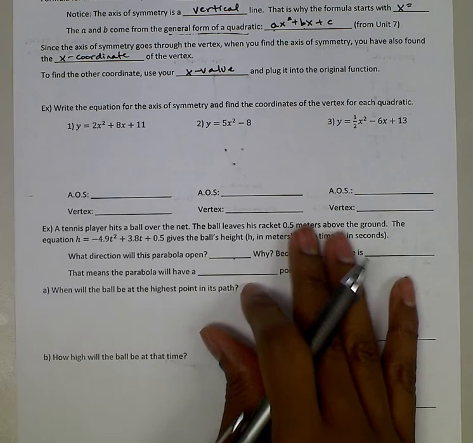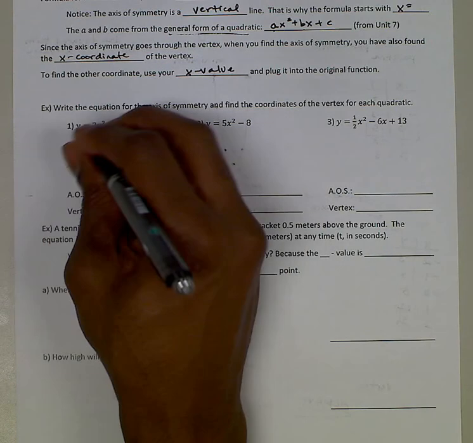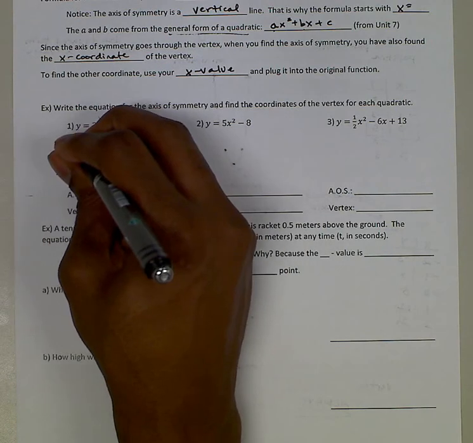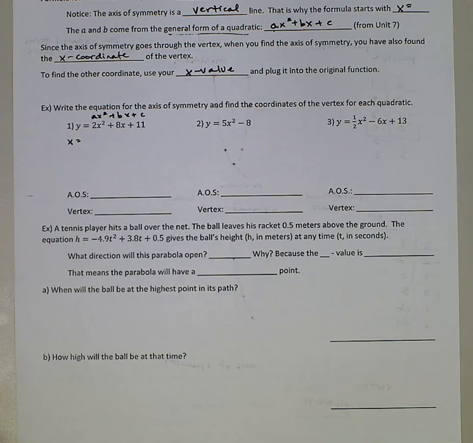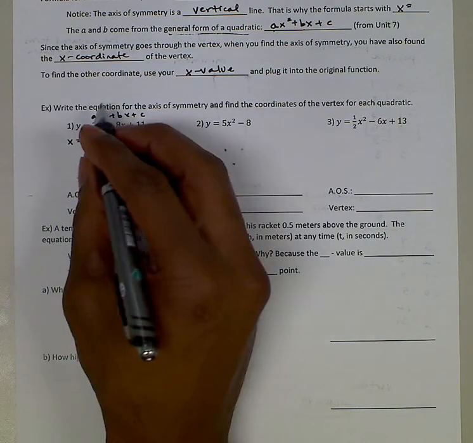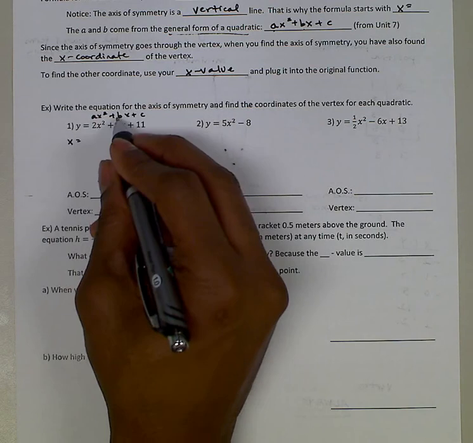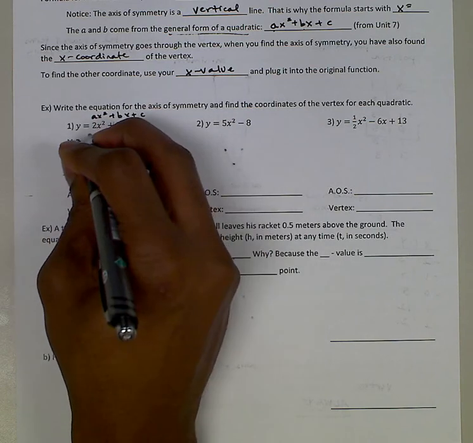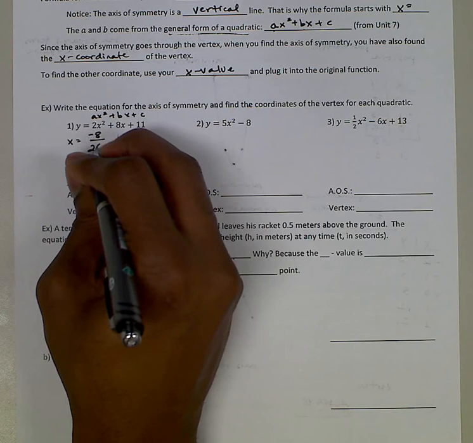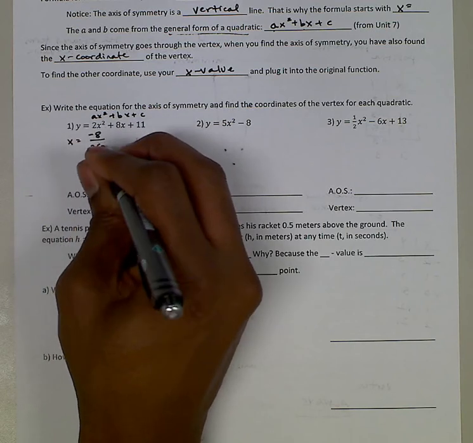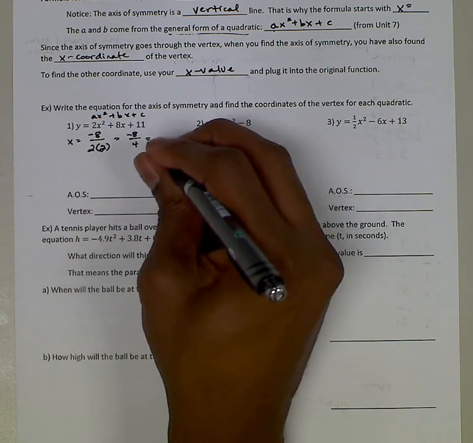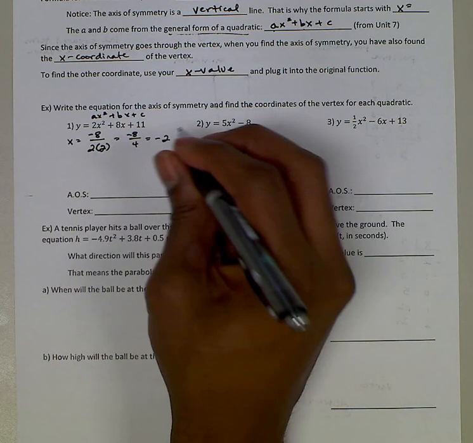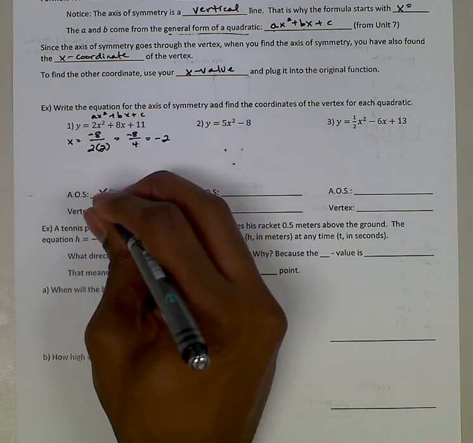So here we go. Axis of symmetry. We find that by using x equals opposite b over 2a, from ax squared plus bx plus c. I'm going to put this over top so you can see what the values should be. In this case, b is 8, so opposite b will be negative 8, over 2 times a. A is 2, so we have negative 8 over 4. Negative 8 divided by 4 is negative 2. So our axis of symmetry is x equals negative 2.